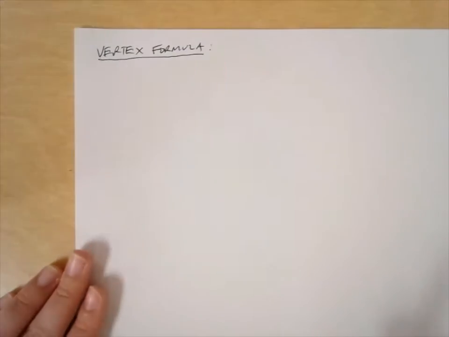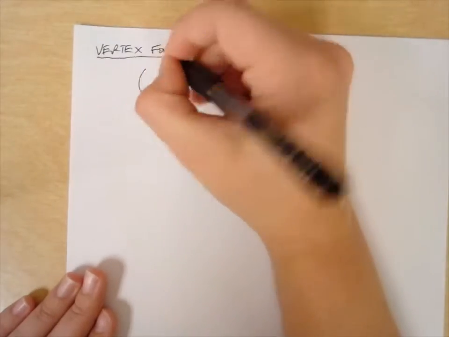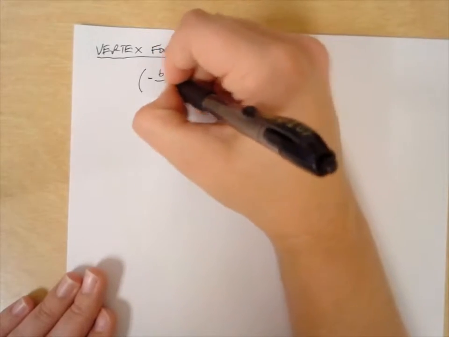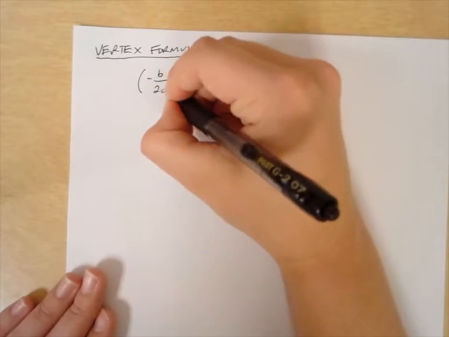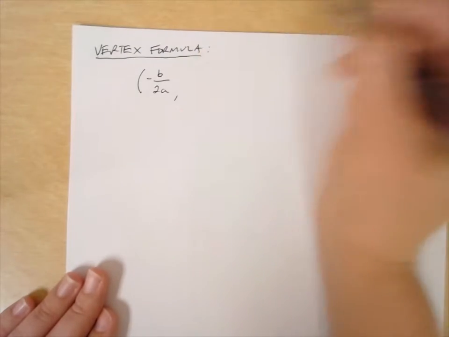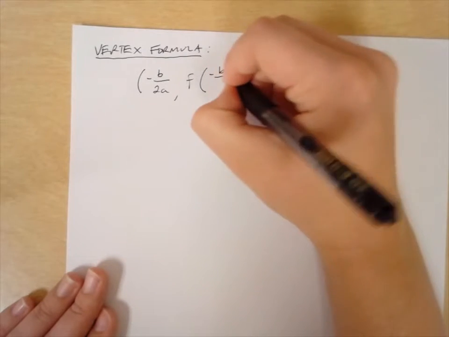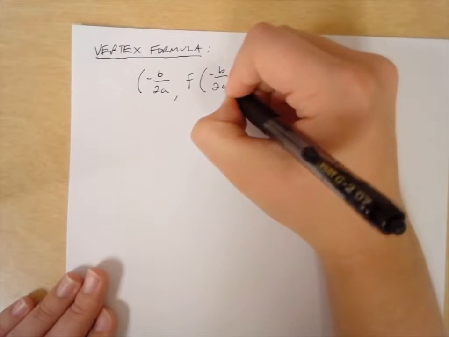You are going to be asked to find vertexes of parabolas, and here is what I feel to be the simplest way. Every vertex can be found by first finding your axis of symmetry, which is going to be your x value of the vertex, and then by evaluating your function at that x value, f of negative b over 2a.